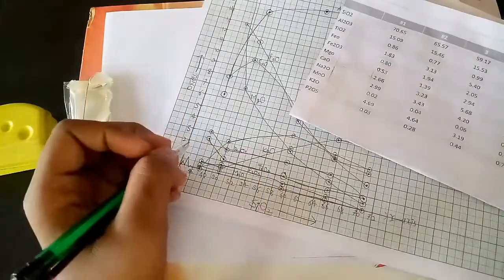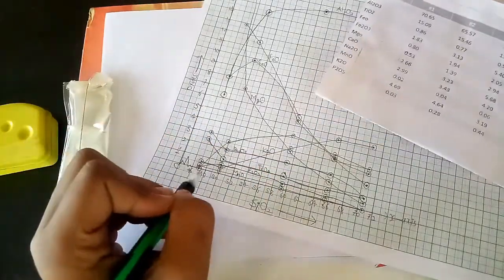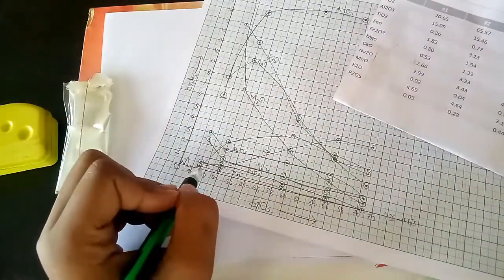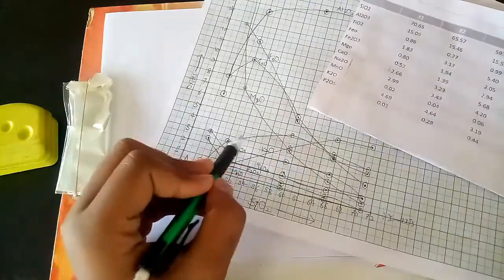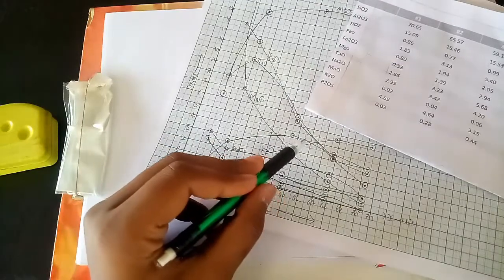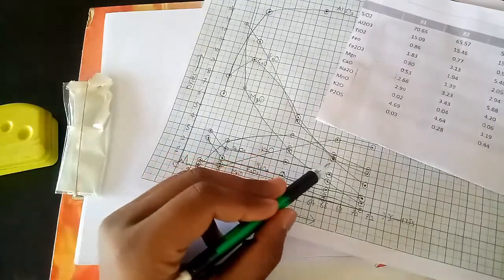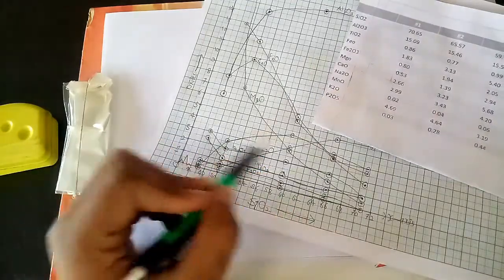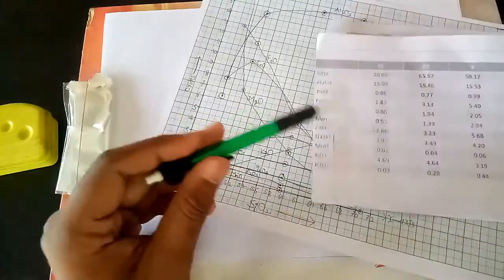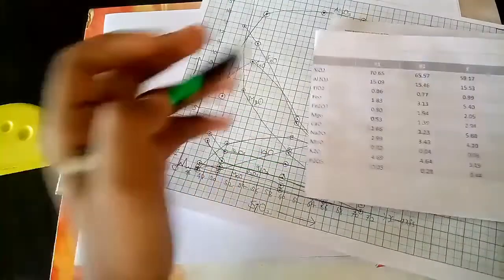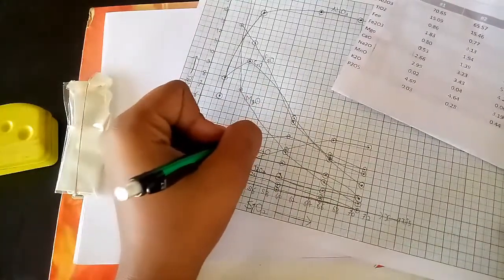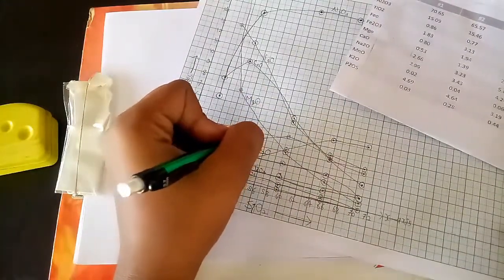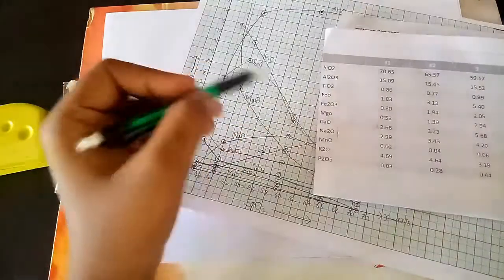P2O5. Okay. Now which one is left? This one is left, right? This is the graph of, let us check. It is ending at 3. So which graph started? Okay, adding of Na2O. So this graph is of Na2O.